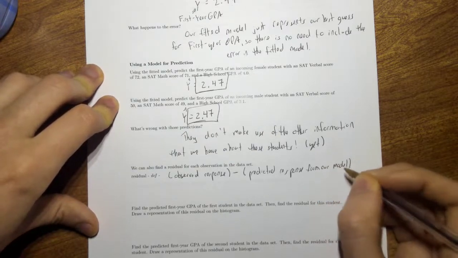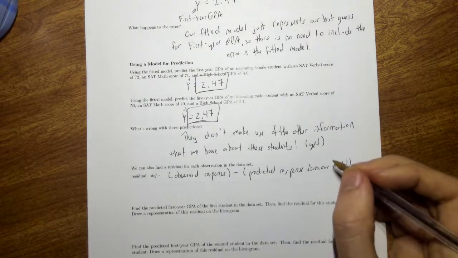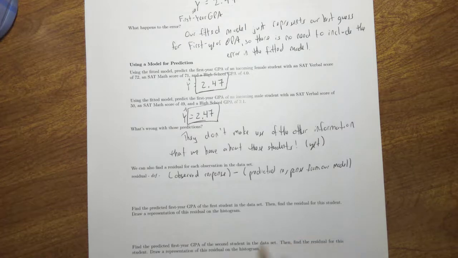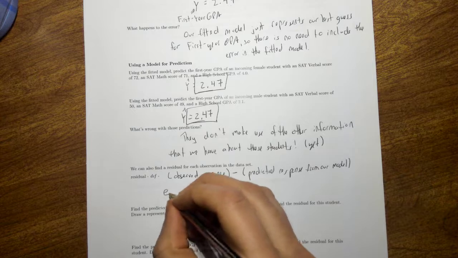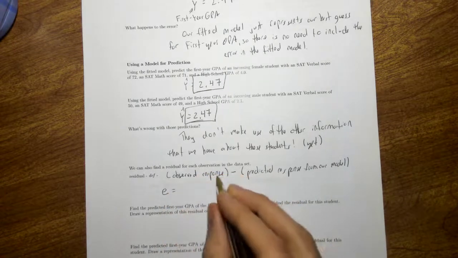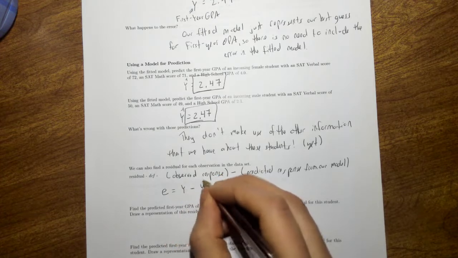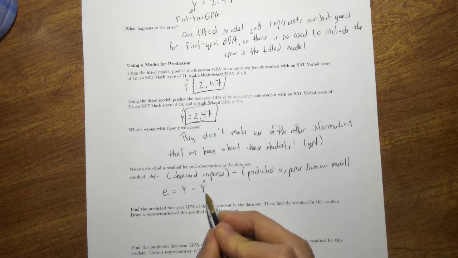Each observation is going to have its own residual. It's often abbreviated as a little e, and putting what we wrote in words in our notation here, it's the observed response minus the response that's predicted based on our model.